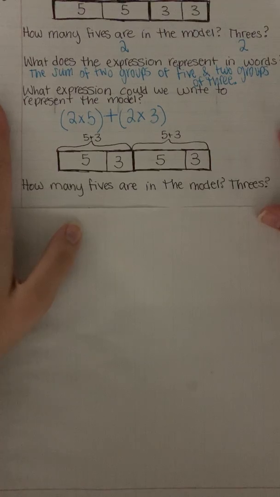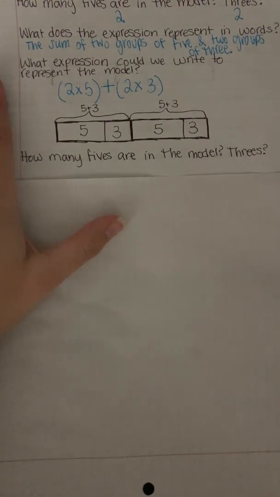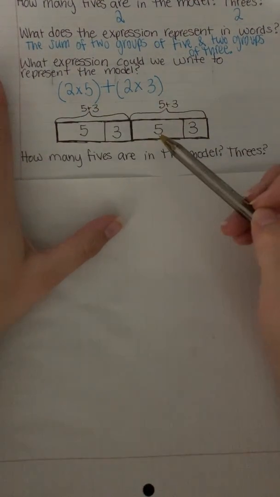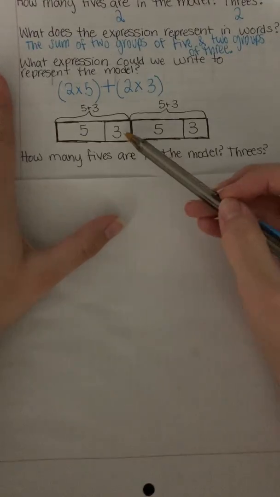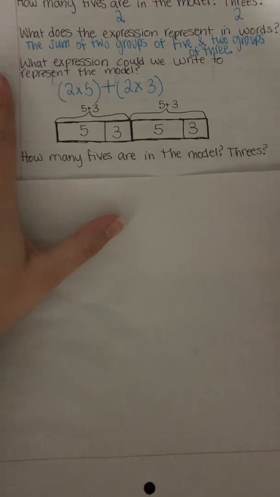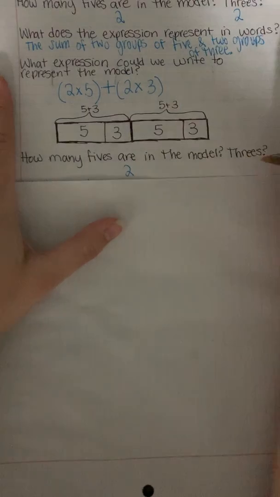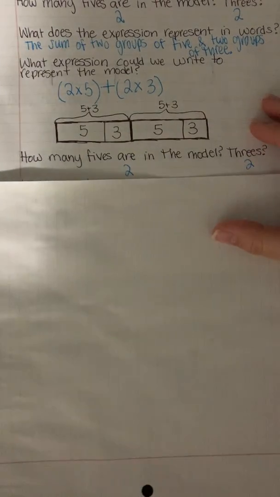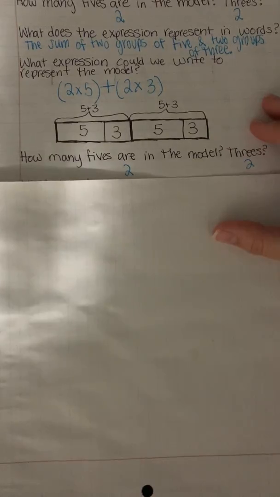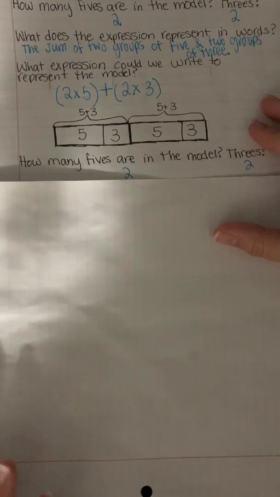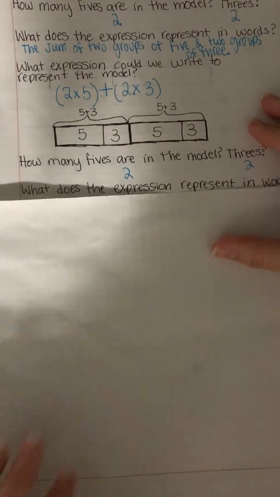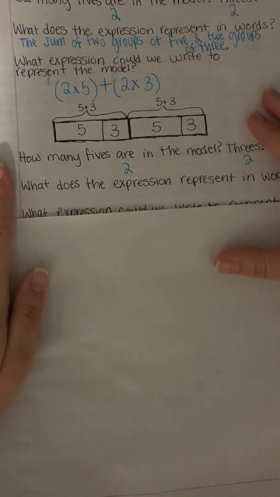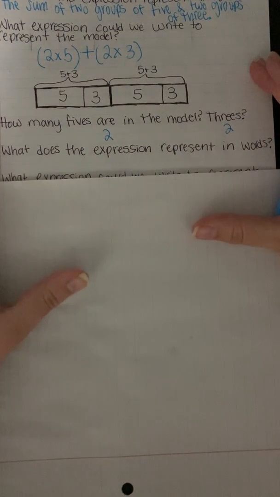So how many 5s are in this model? 1, 2. And how many 3s? 1, 2. That's interesting because it's the exact same as the model that we just looked at, even though this model looks a little different. There are still 2 5s and there are still 2 3s. But let's try and write this one using words because I bet you that there's something about it that's different.